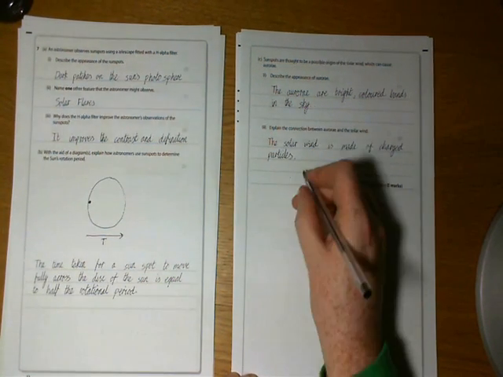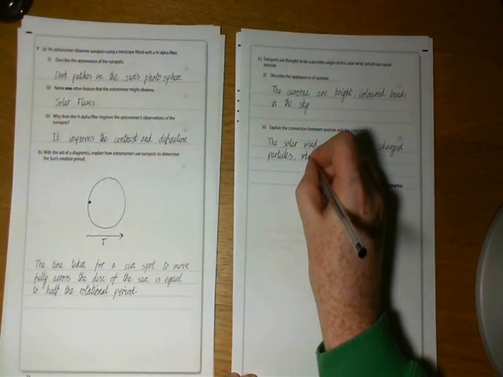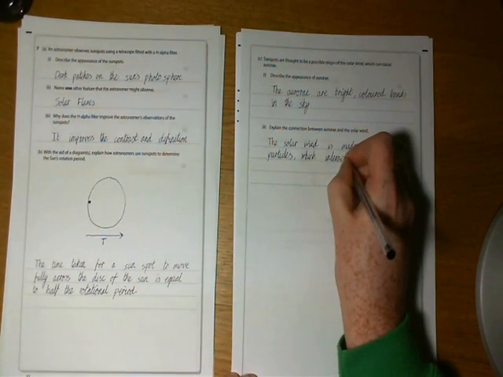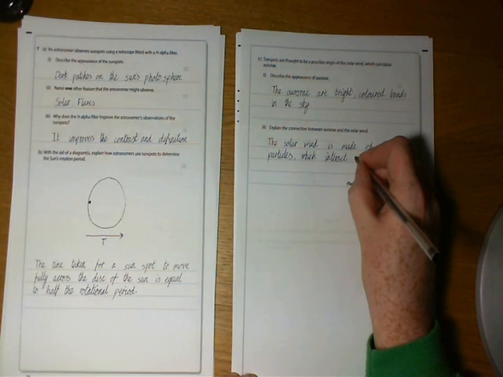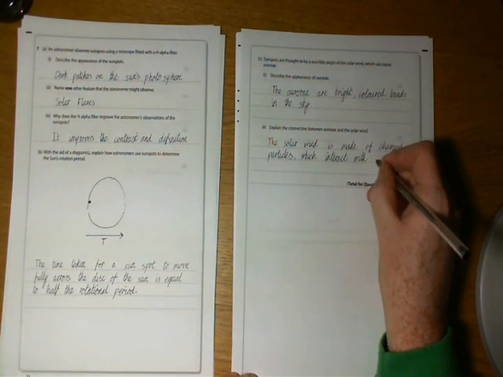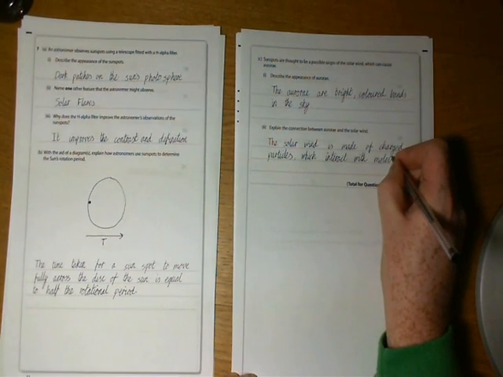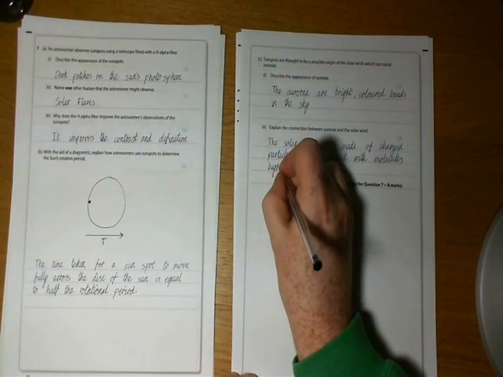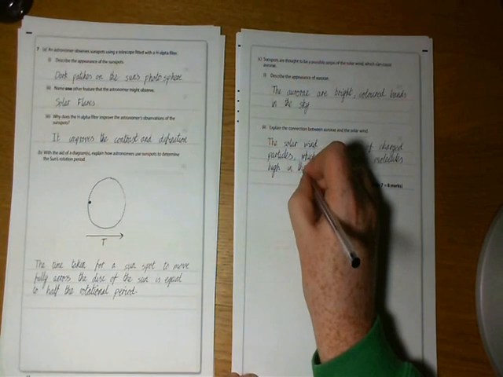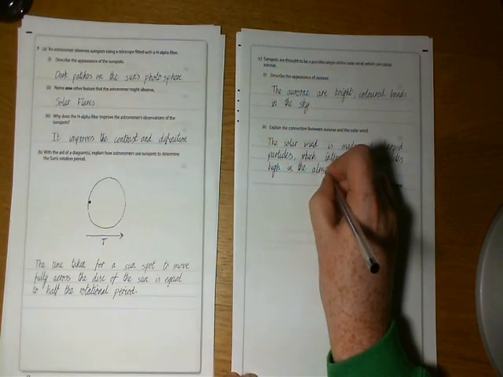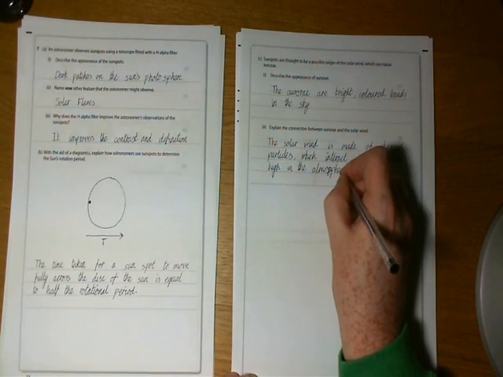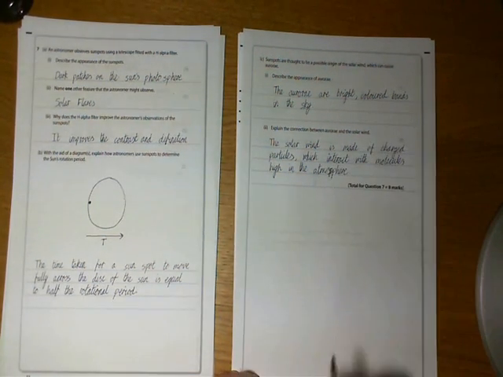One mark, which interact with molecules high in the atmosphere. 2 marks.